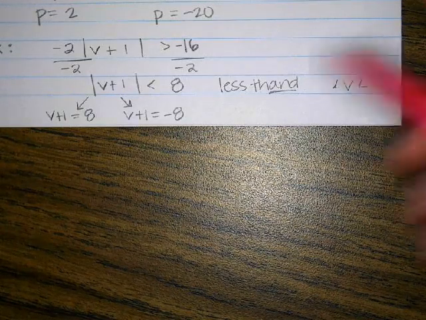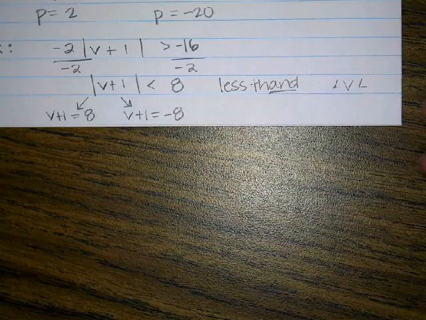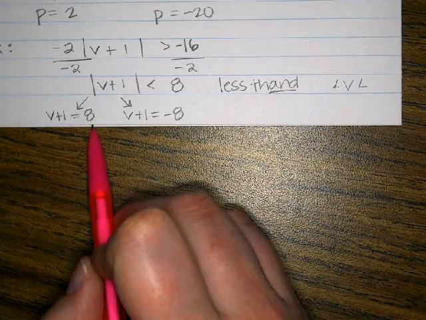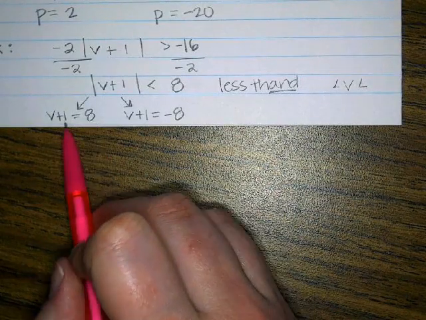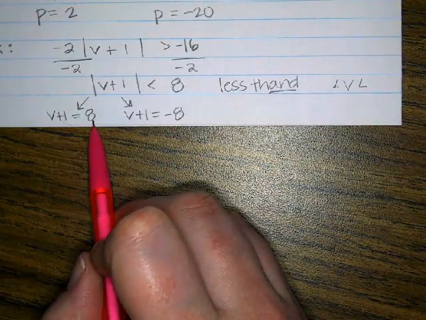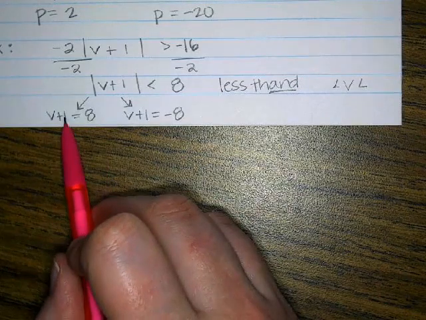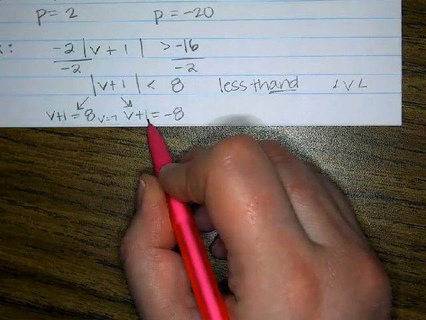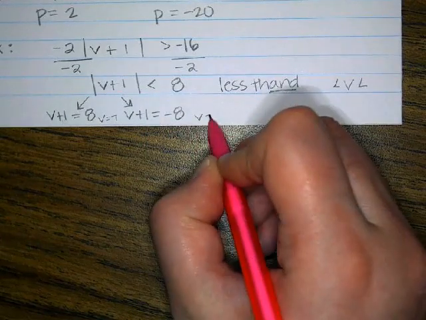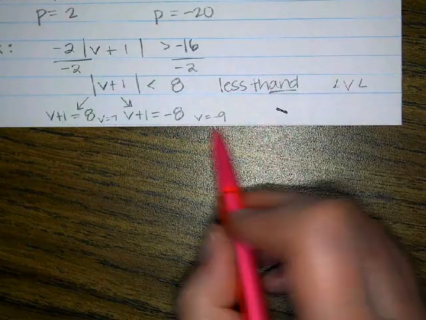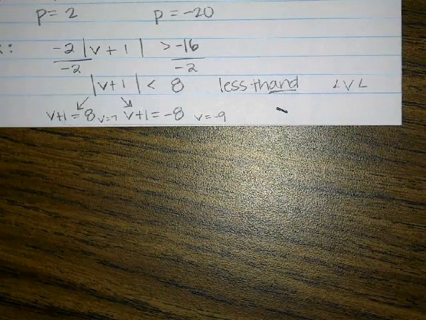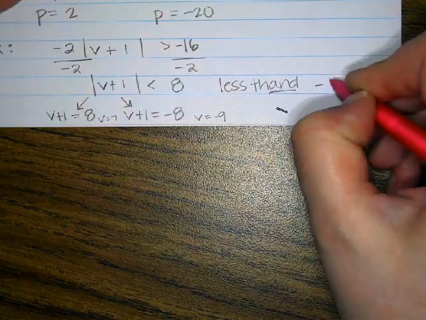And then what do I do? I'm going to take the 1, I'm going to minus it over. So what does this first answer equal? 7. What does the second answer equal? -9. All right, now which of these answers belongs on the smaller side? -9 is smaller, and so 7 is bigger.